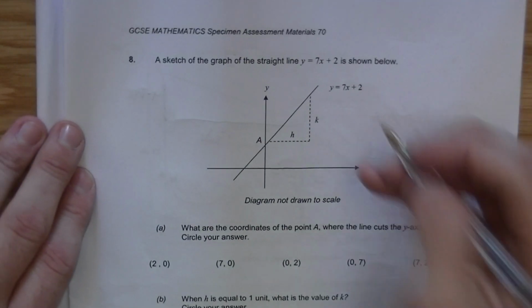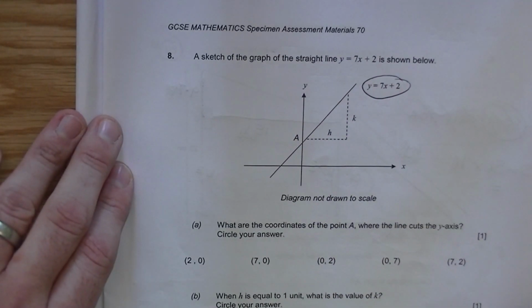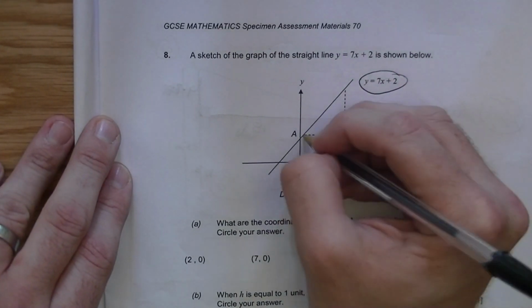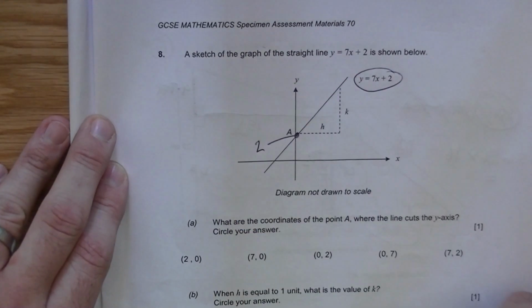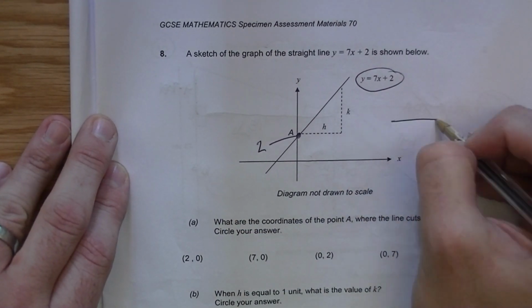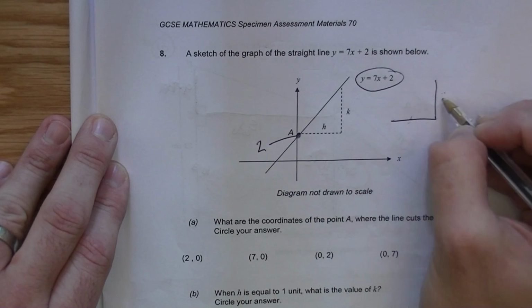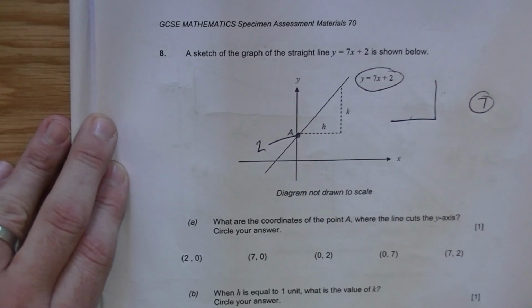So apply it to a question. We're told this line is y equals 7x plus 2. What does that mean to me? It means that it cuts the y-axis at 2. It means that the gradient, the rise over run, is 7.